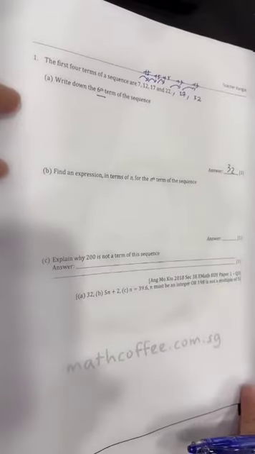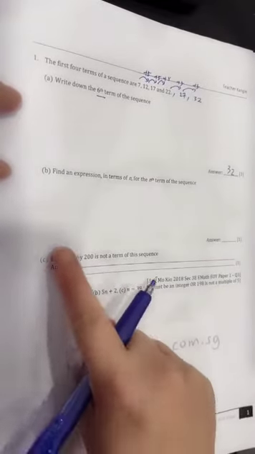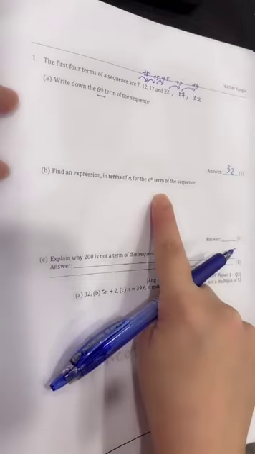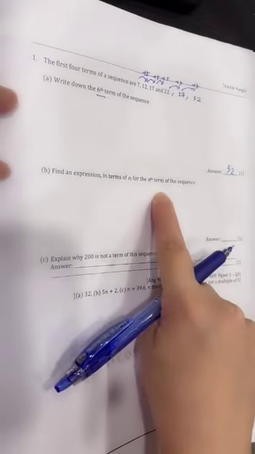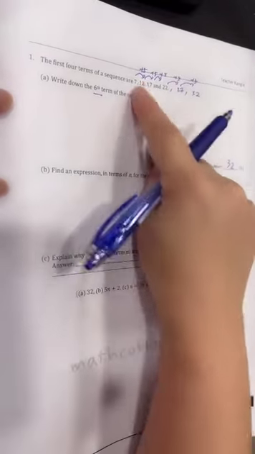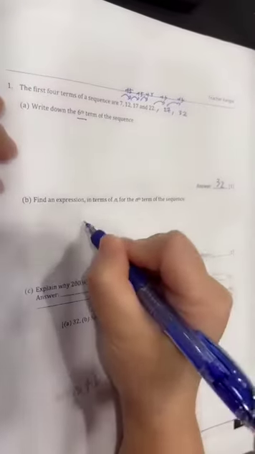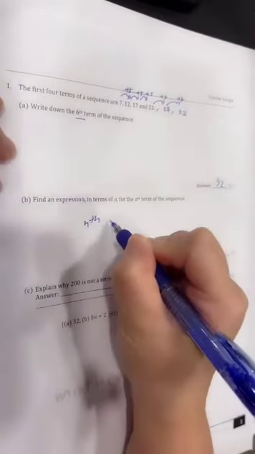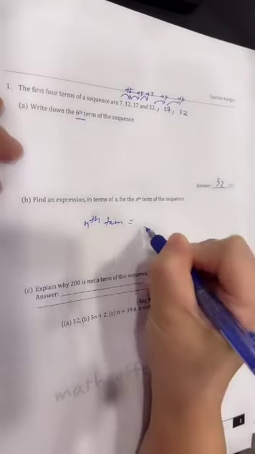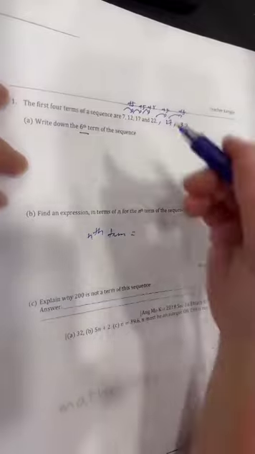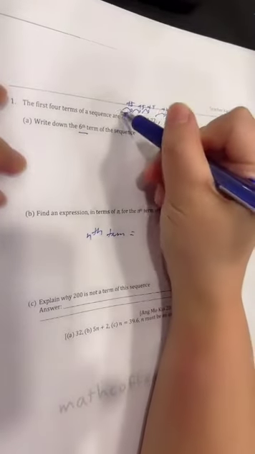Now the next thing is, a lot of students don't know how to answer this n term. So how do you find the n term? There's a shortcut formula for the n term when it's a fixed pattern. The first one is the first term of the pattern. So what's the first number? 7, right?